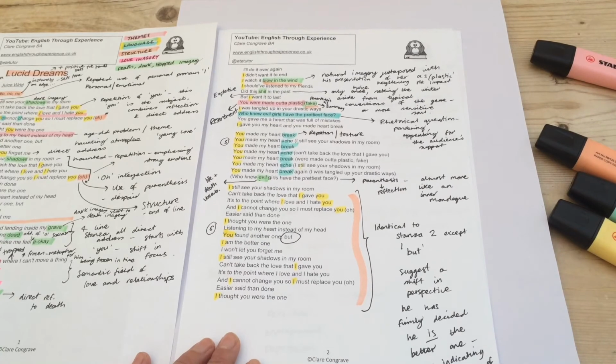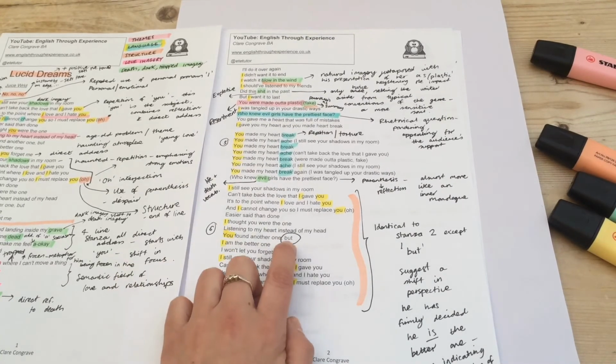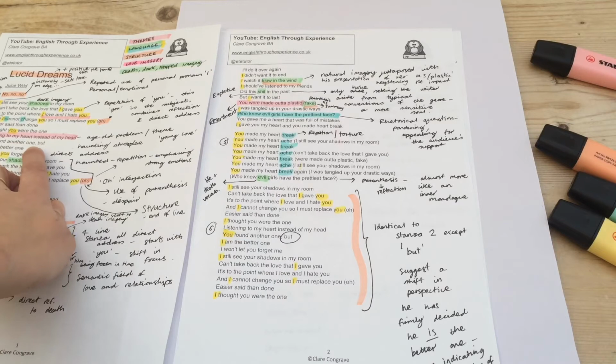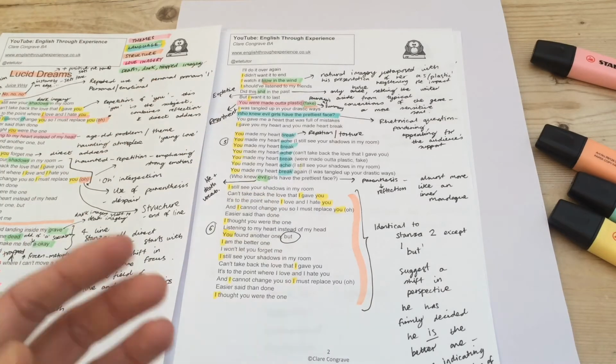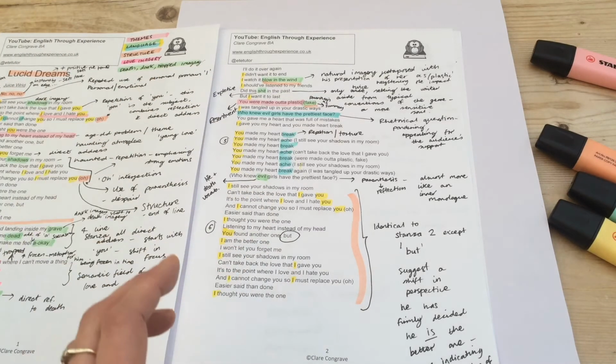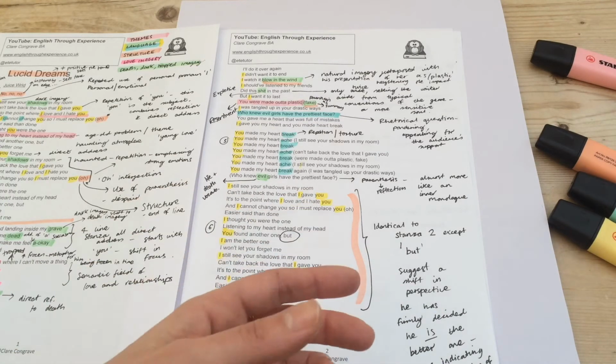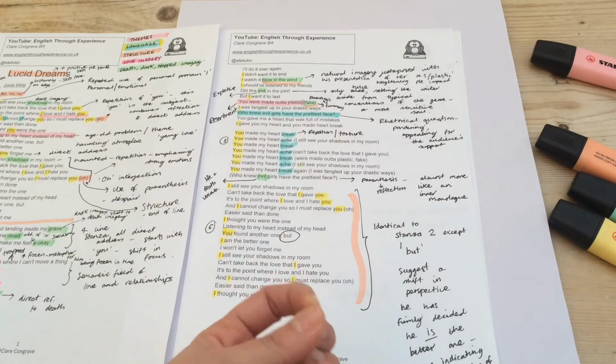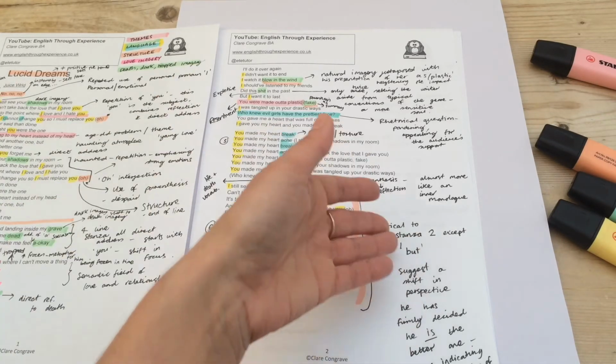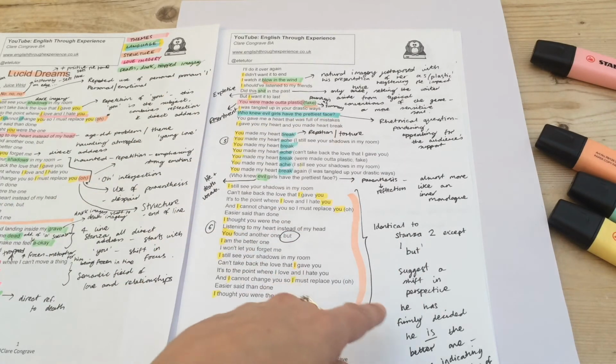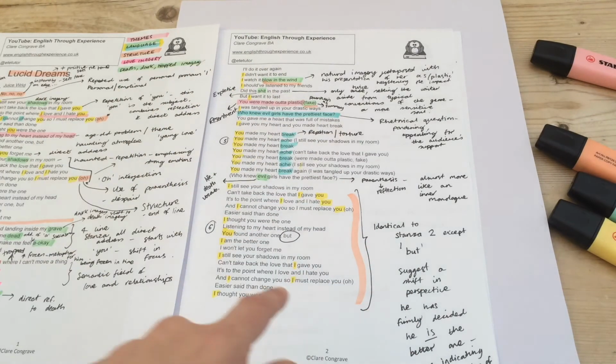Ignore me because I'm wrong. There is a "but" in this second stanza. For some reason, this morning at 6 o'clock, I didn't see that. So let's just imagine for a second that it wasn't there, and what you could argue is what I've done here suggests a shift in perspective, and that he's finally decided he is the better one. "Don't know what was going on inside my mind."